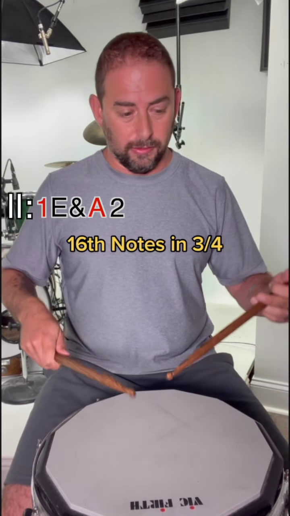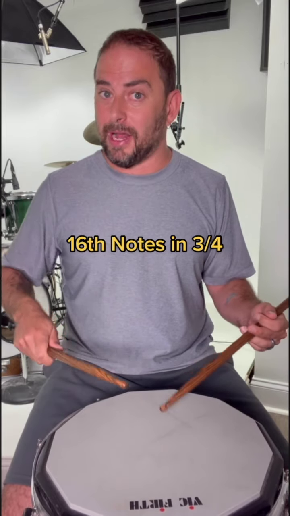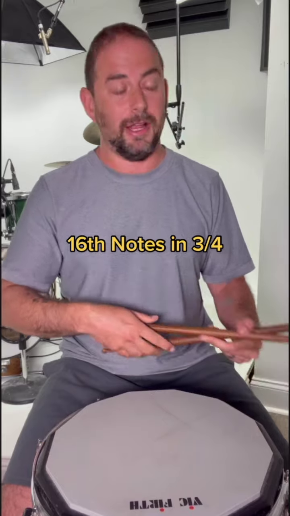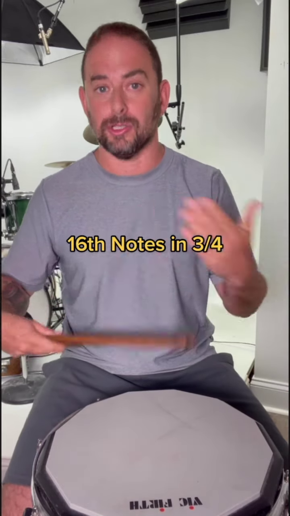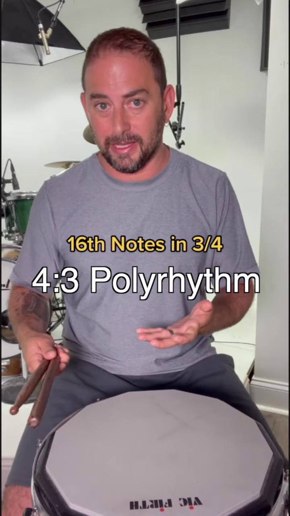1 and a 2. Now this is the way I'm doing it in that video, okay? So notice it kind of moves in 3/4 instead of 4/4. Now you could force it into 4/4. It'll take 3 measures to come around if you do it that way, and creates what we call a 4/3 polyrhythm if we do it like that, okay?